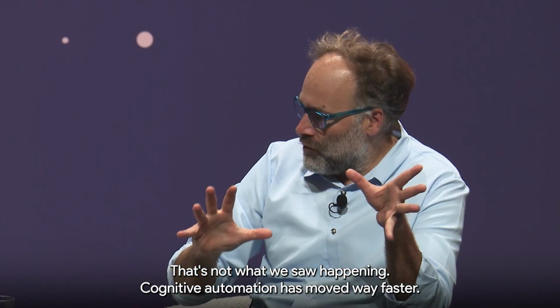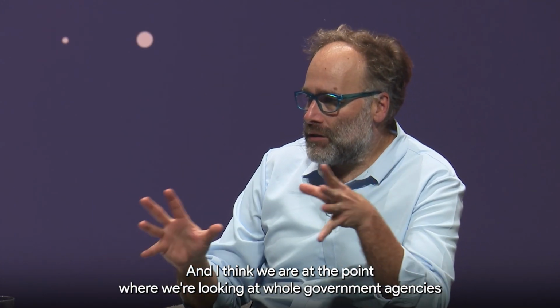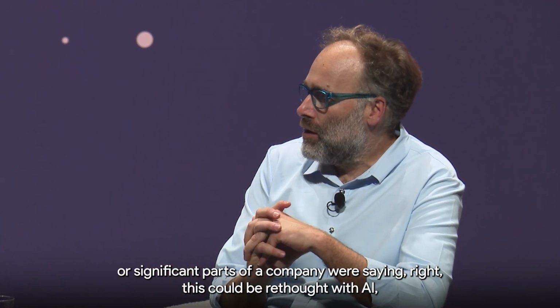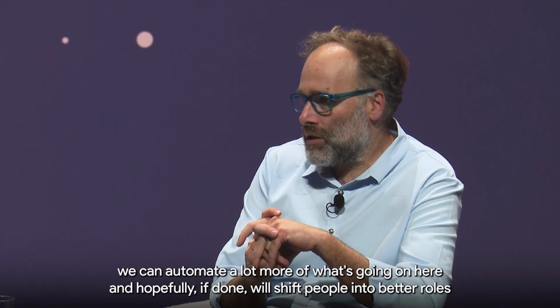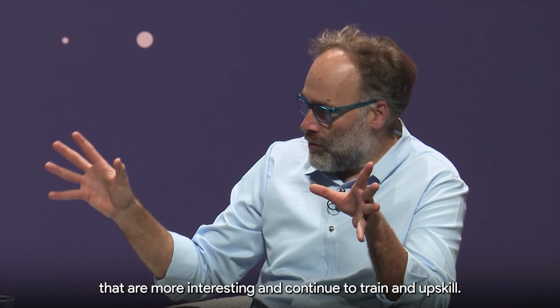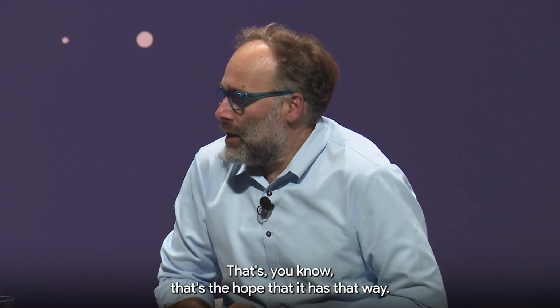Cognitive automation has moved way faster, and I think we are at the point where we're looking at whole government agencies or significant parts of a company, and we're saying, right, this could be rethought with AI. We can automate a lot more of what's going on here, and hopefully, if done well, shift people into better roles that are more interesting and continue to train and upskill. That's the hope that it has that way.